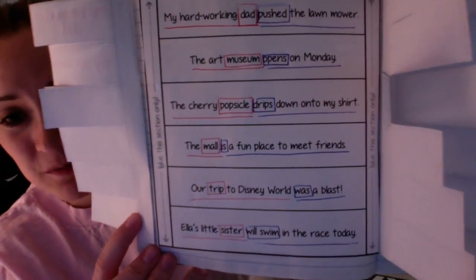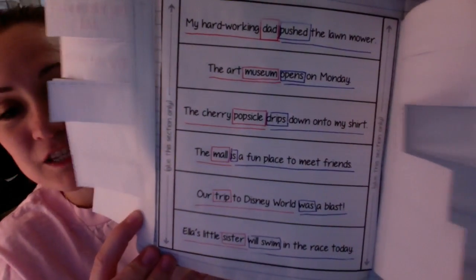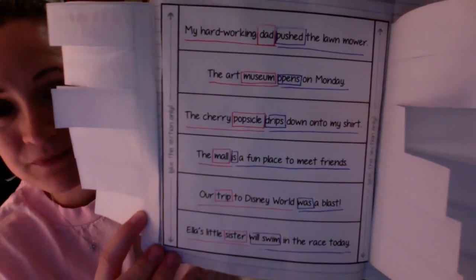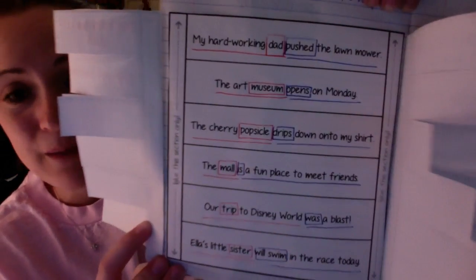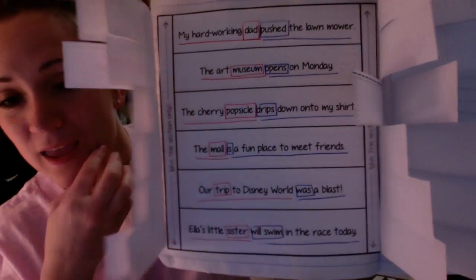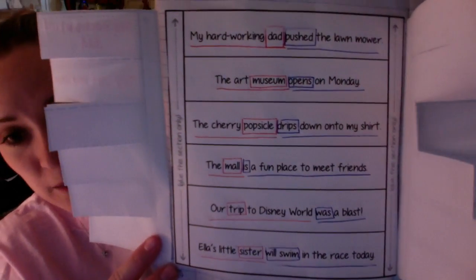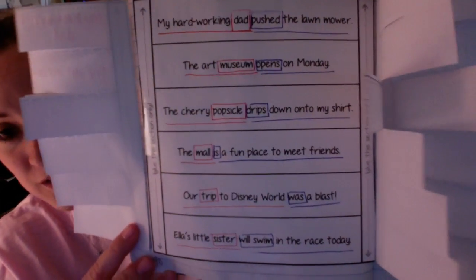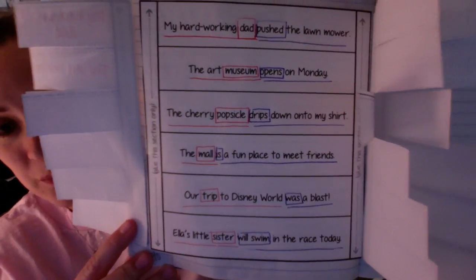All right, now this next one was kind of tricky, so let's see if you got it right. Trip is your simple subject. To Disney World is a prepositional phrase that tells us about the trip. So that's why it is a part of our complete subject. So trip has a box around it. It's your simple subject. Our trip to Disney World is your complete subject.